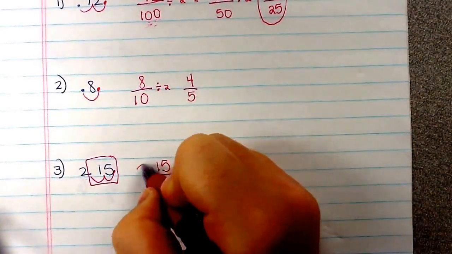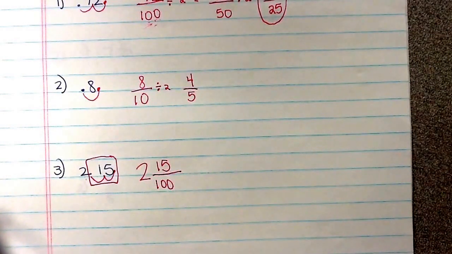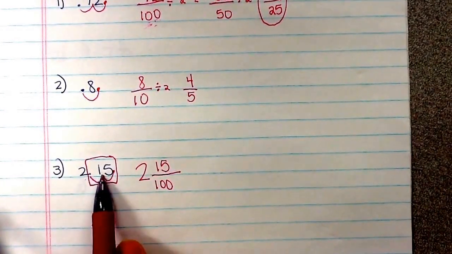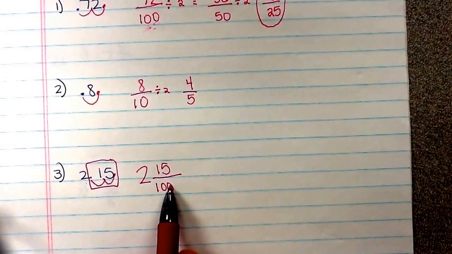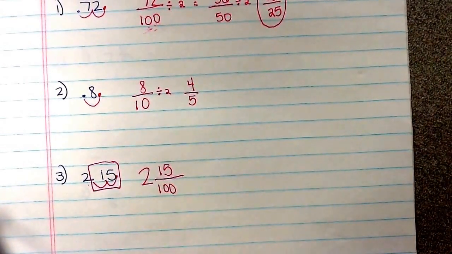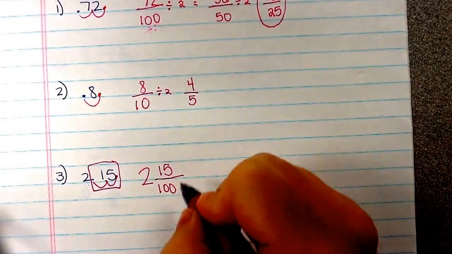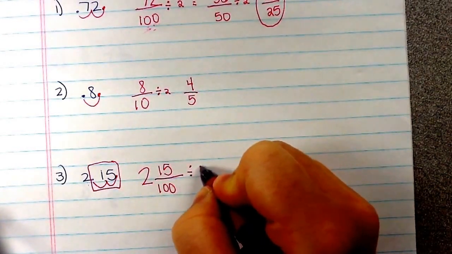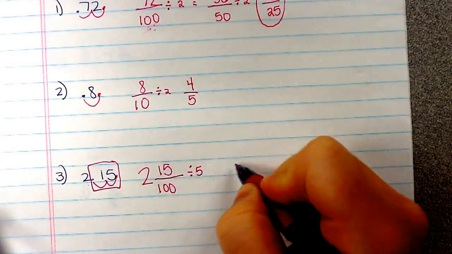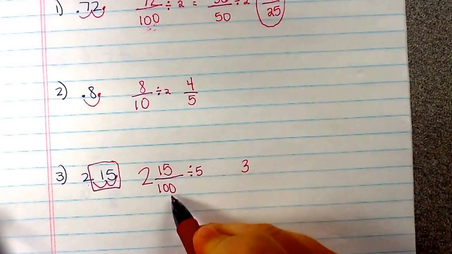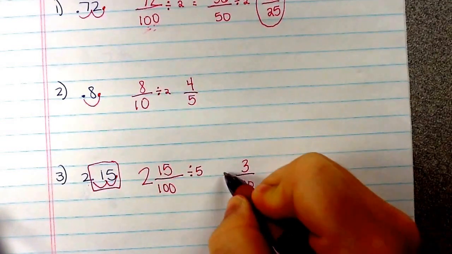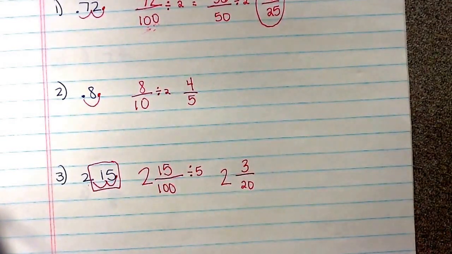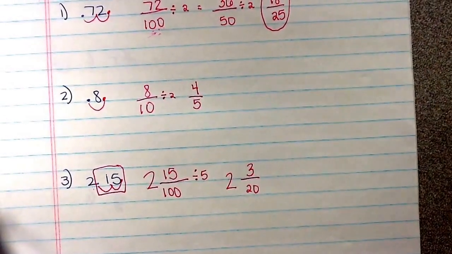Our whole number was out front. This is 2 whole pieces and a portion left over. What can I simplify by? Divide by 5. 15 divided by 5 is 3. 100 divided by 5 is 20. So 2 and 3 over 20. So if you have that whole number out front, your answer will be a mixed number.